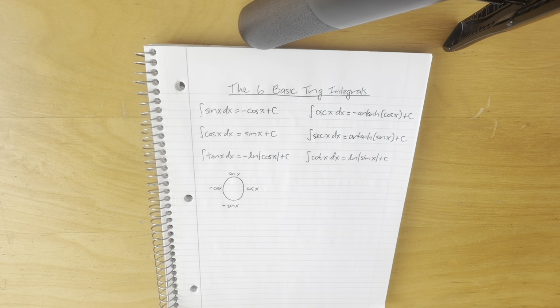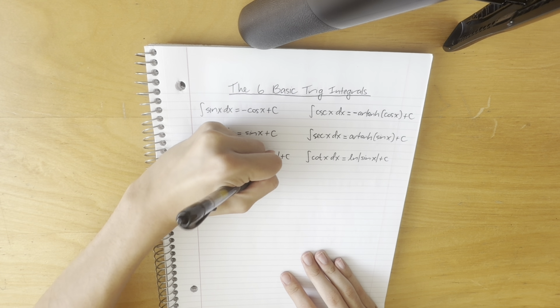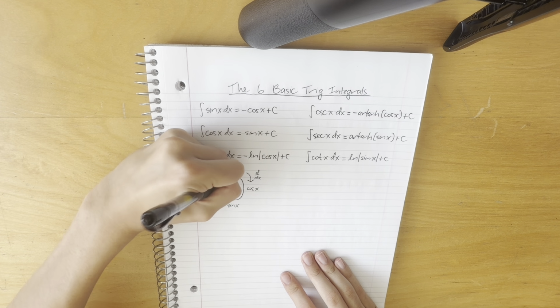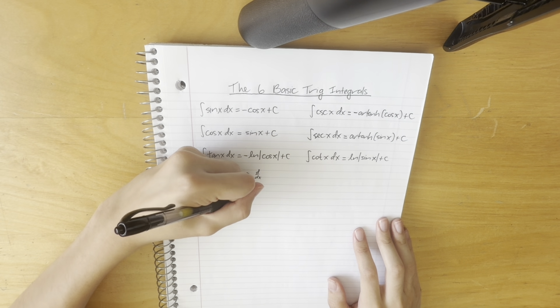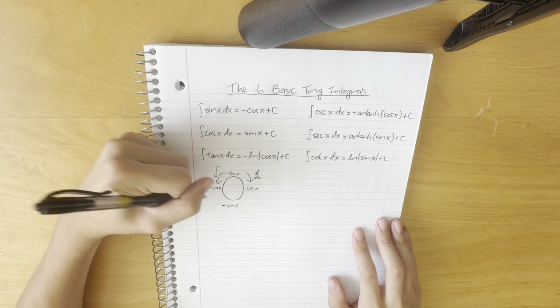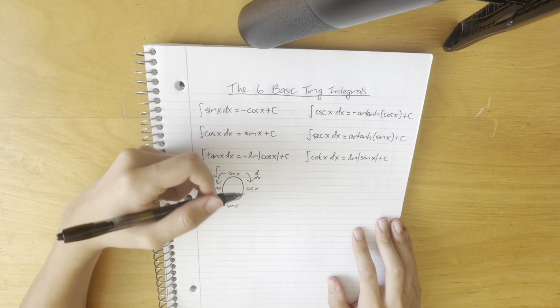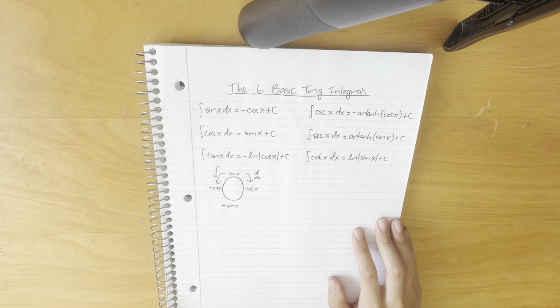Because the sine and cosine derivatives and integrals are cyclical. If you want to take a derivative, you go this way. If you want to integrate, you go this way. And you just keep going in this direction if you want to take derivatives, and likewise integrals. And notice the integral of sine is negative cosine, and the integral will go this way. The integral of cosine is sine. So that's proven.